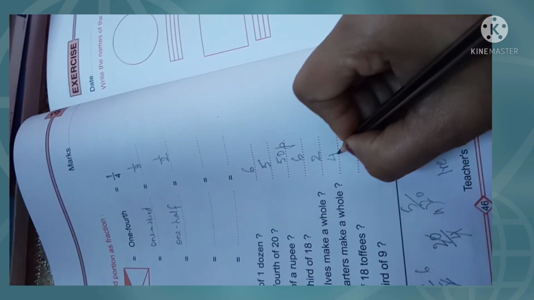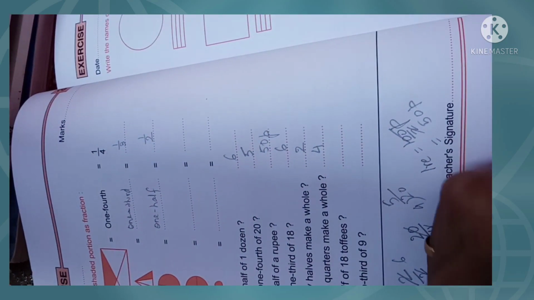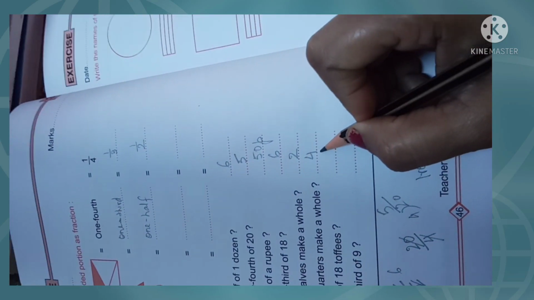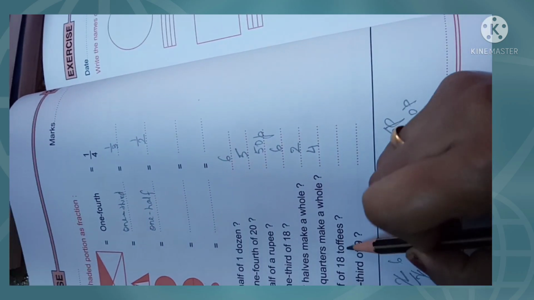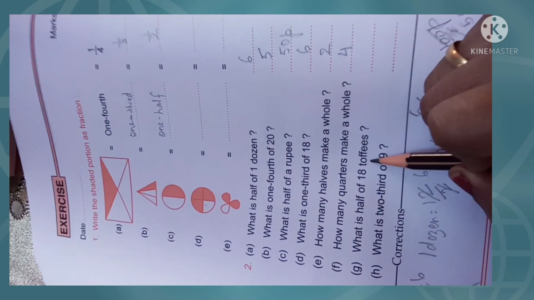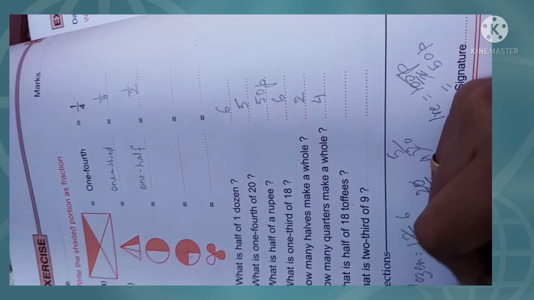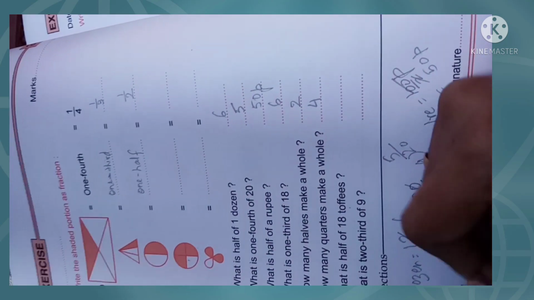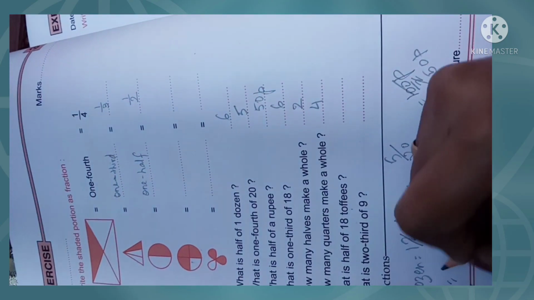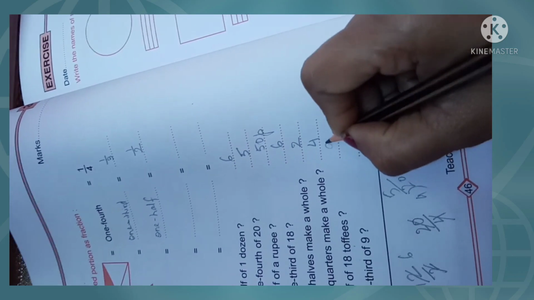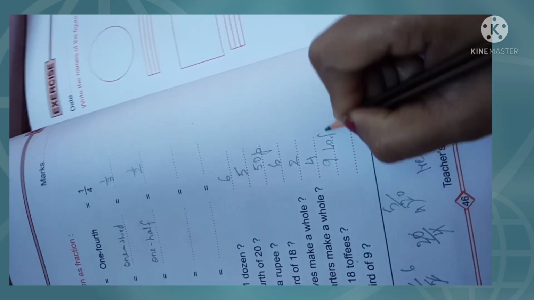So we will write here 4. 4 quarters will make one whole. What is half of 18 toffees, children? Half of 18 toffees means 18 divided by 2. So when we divide 18 by 2, we get 9. We will write here 9 toffees.